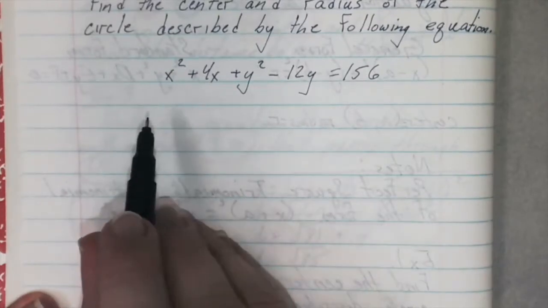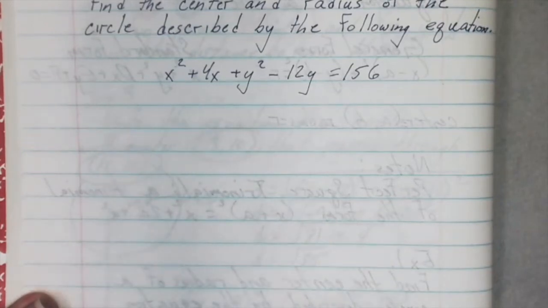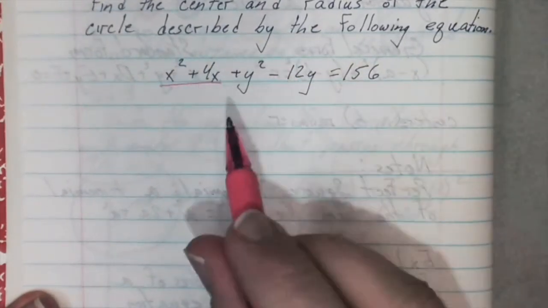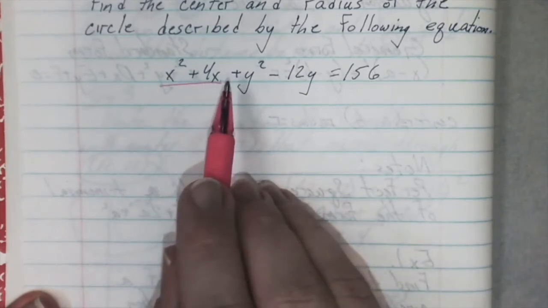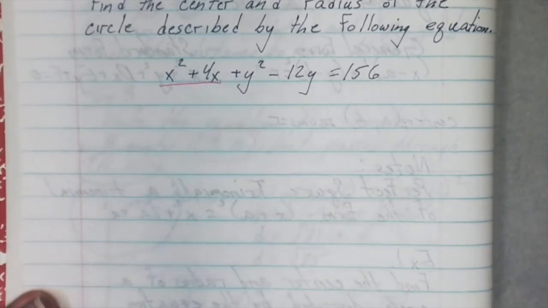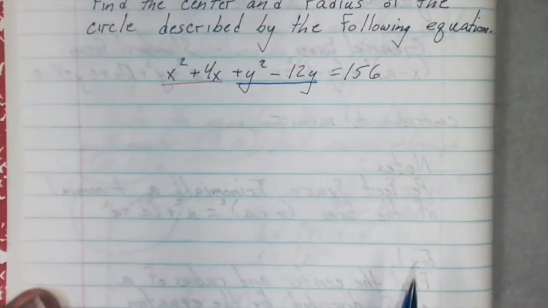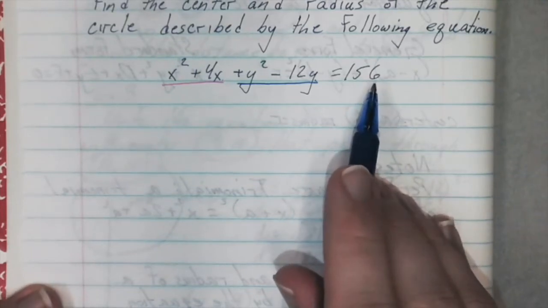So we have a second example here. We're still finding the center and the radius of the circle described by the following equation. This one isn't as nice, unfortunately, because everything with the x's, that's not a perfect square trinomial. In fact, it doesn't even have a third term. It can't be a trinomial. Same thing with my y's. Not a trinomial. And it's equal to a rather large constant. Let's take a look and see what we can do.